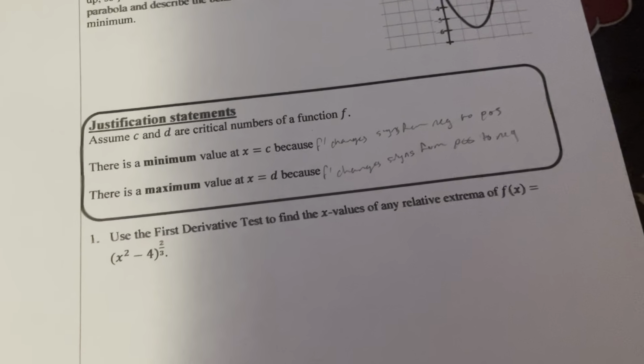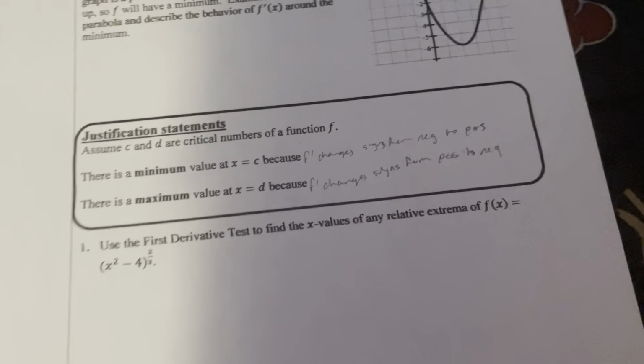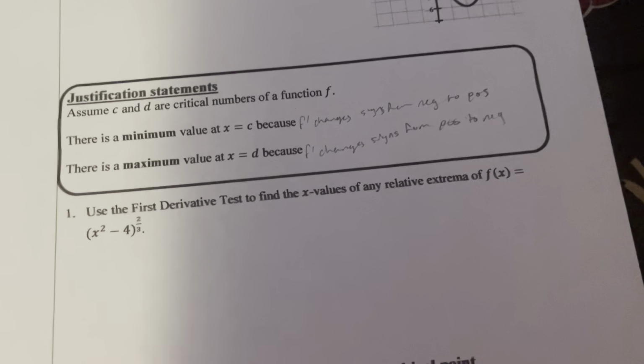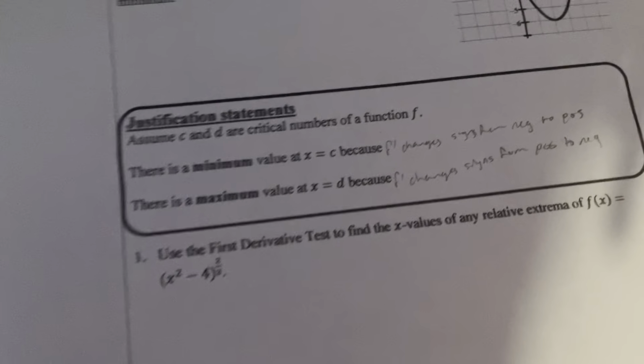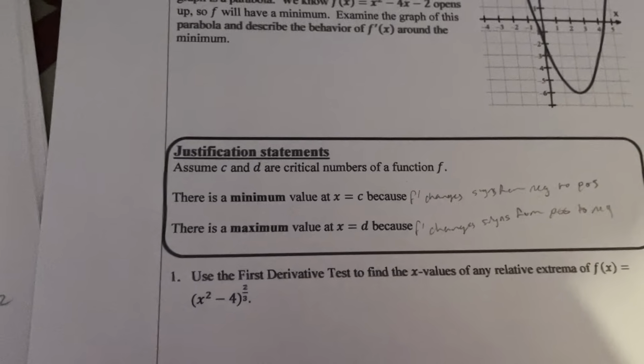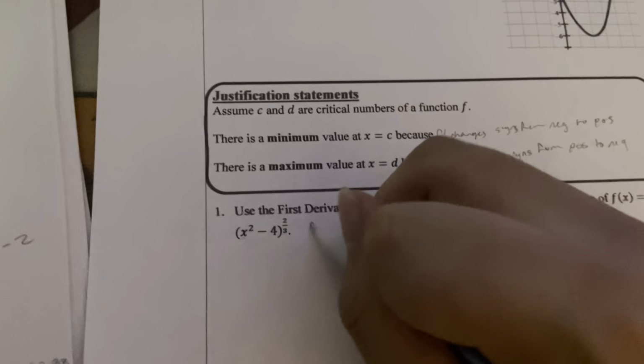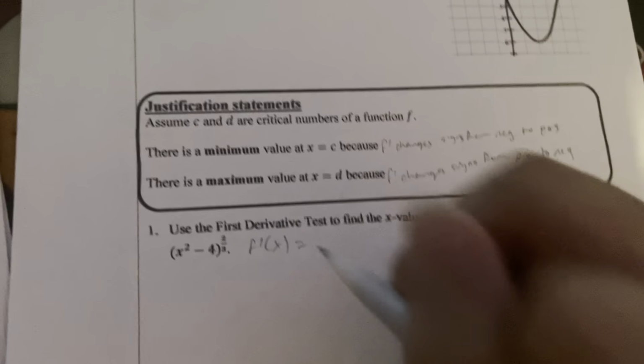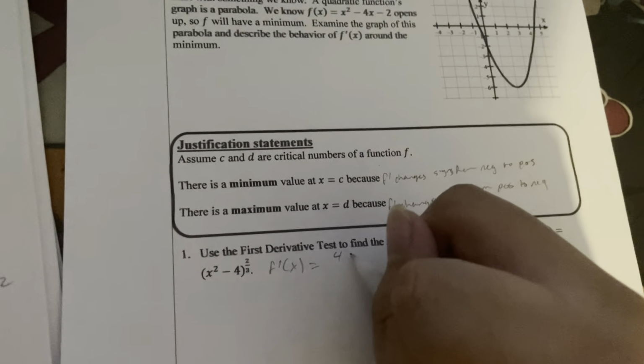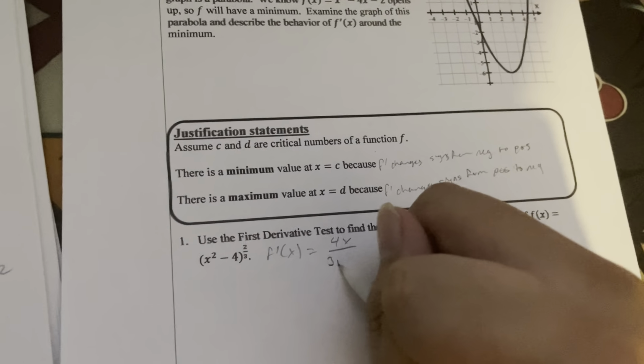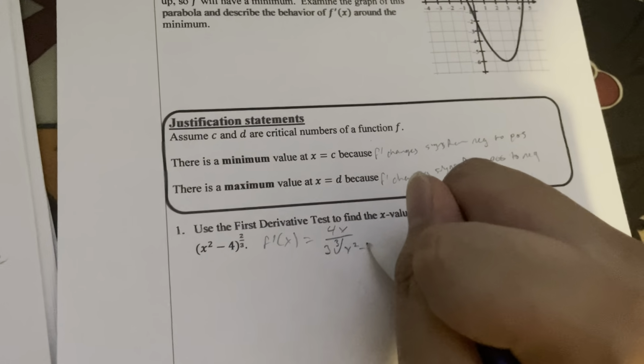Example 1. Use the first derivative test to find the x values of any relative extrema of f of x equals x squared minus 4 to the power of 2 over 3. First, we're going to have to find the derivative of this using chain rule. And we can find that f prime, I've already done it out, but just apply chain rule, and the derivative is 4x over 3 cube root of x squared minus 4.